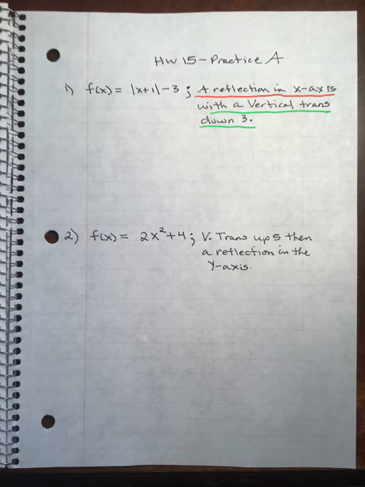So the first thing you have to get right is you have to know how to write. How do you write a reflection in the x-axis? What's that fancy, what we call function notation? So remember, that would be a negative f of x outside. So the first thing is we have to be able to make a connection between the function notation and the words, right? So that's what I would expect on your homework.